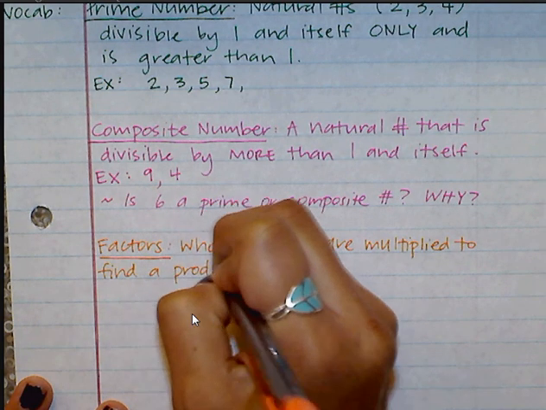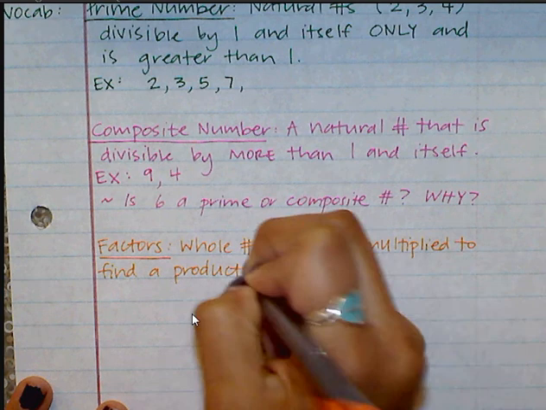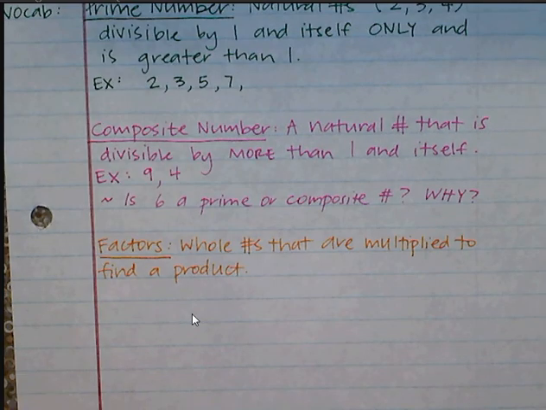Miss Gomez, I forgot what a product is. Product means when we multiply. For example, when we multiply 2 times 3, the product is 6. So again, if we multiply 2 times 3, the product is 6.